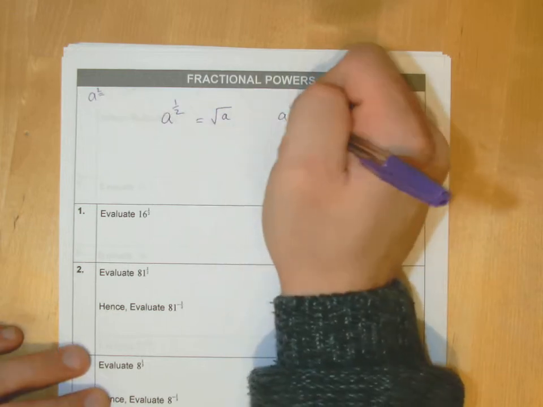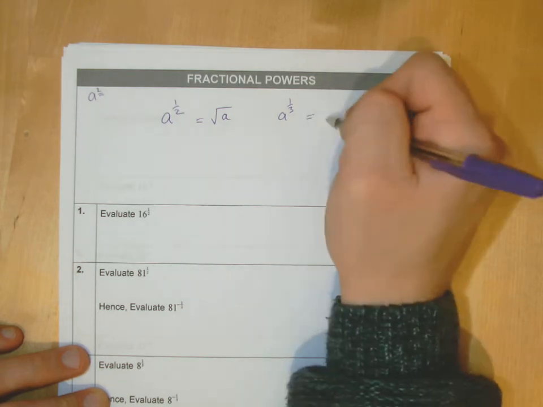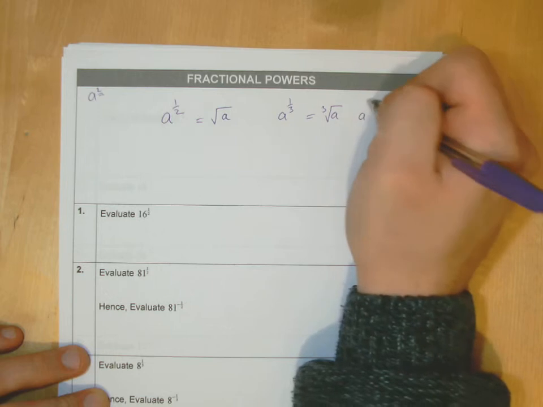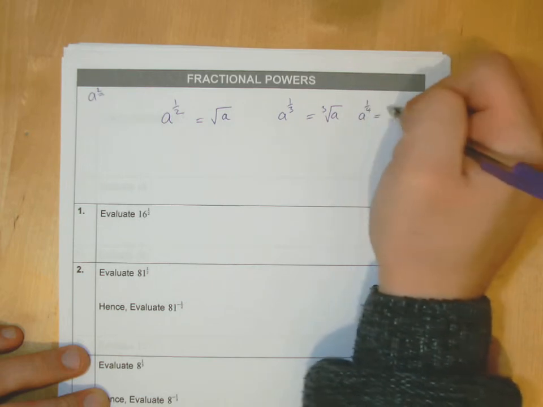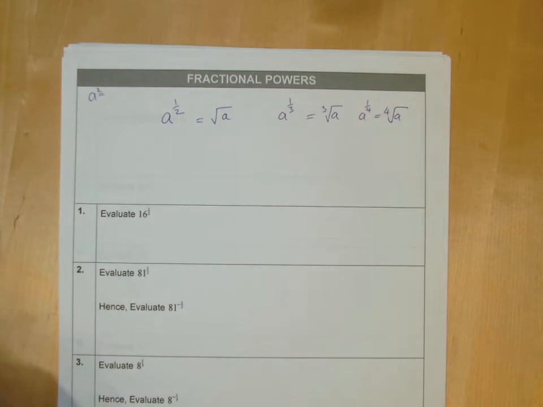And the same with a to the power third, that's the opposite of cubing, so it's like the cube root of a, and similarly the fourth root of a can be written as a to the power quarter. Alright, so that's something you just need to remember.